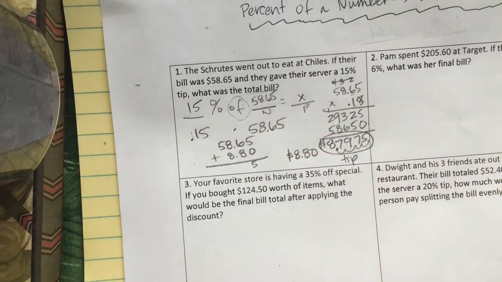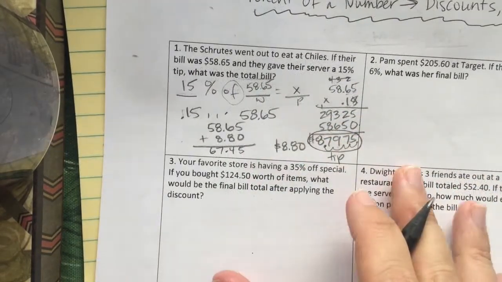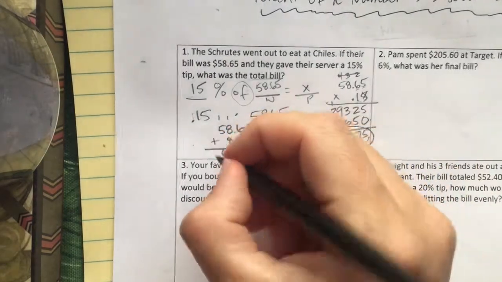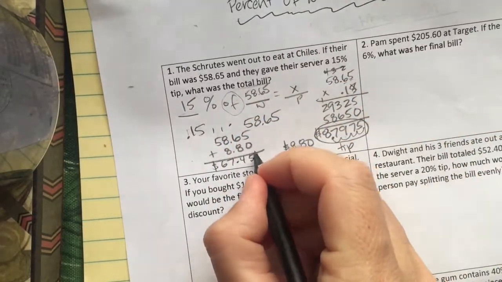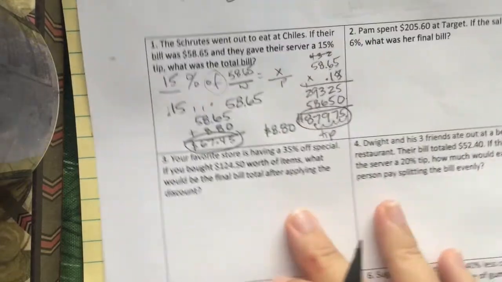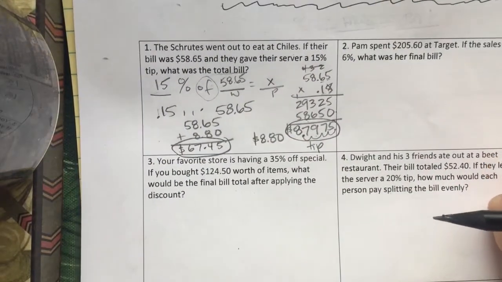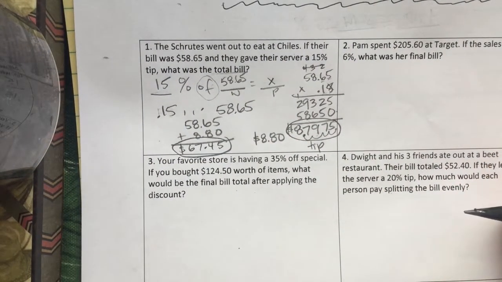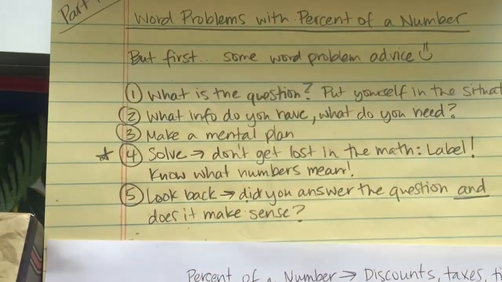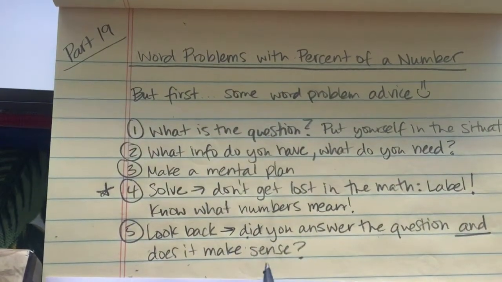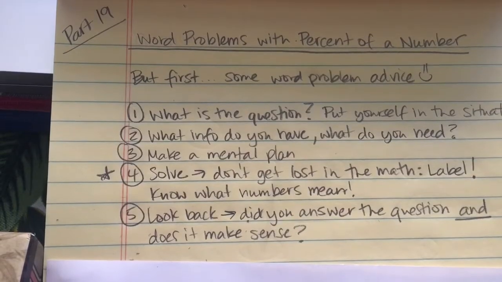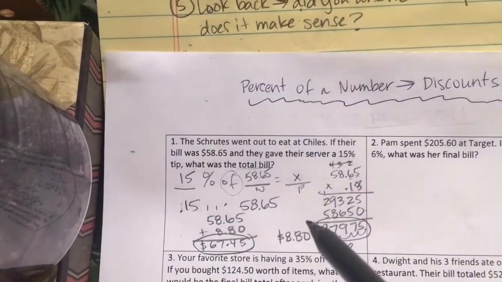Go ahead and do that computation. Okay, so you should have gotten $67.45. That is the answer to the question. Remember all these steps, we just did everything that we talked about here in our problem, all right?